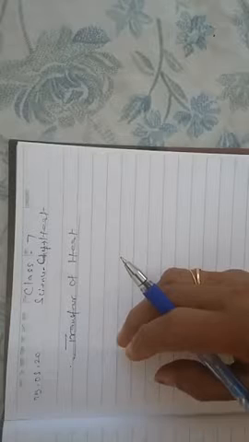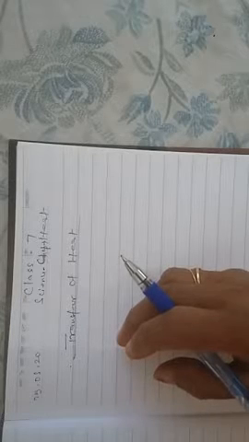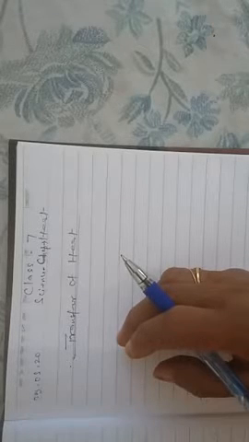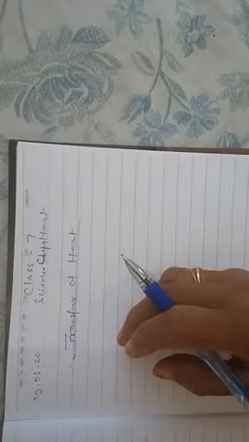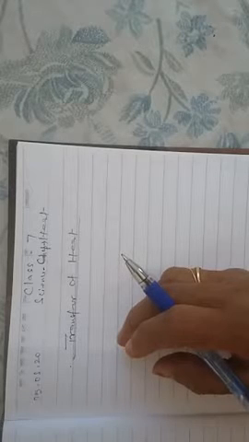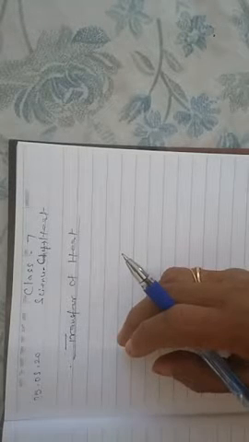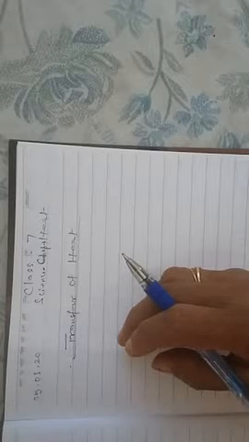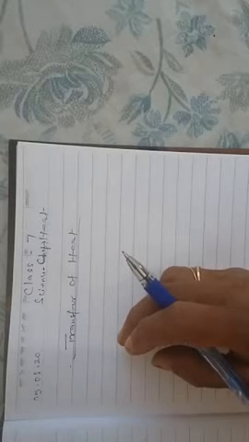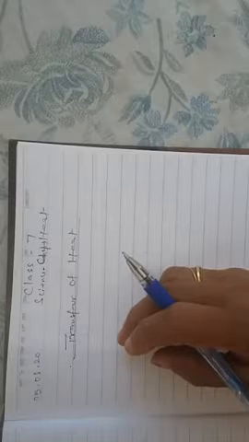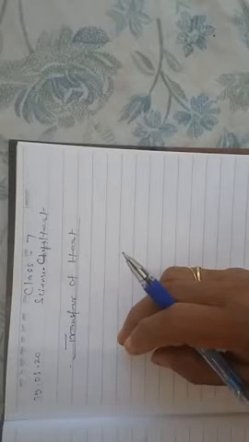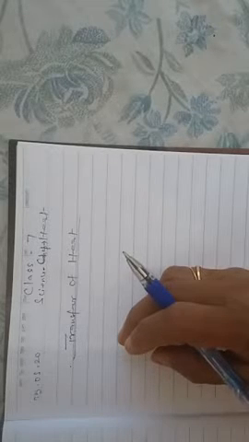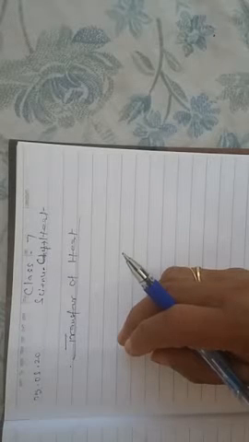Another example, when a metal chair is left out in the sun on a hot summer day, it becomes too hot to sit on. In all these cases, transfer of heat takes place from a hot body to a cold body. The hot body loses heat, the cold body gains it.